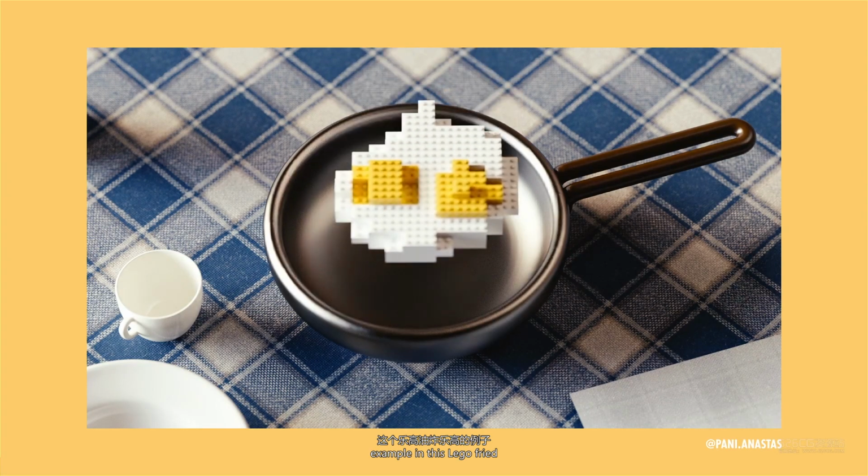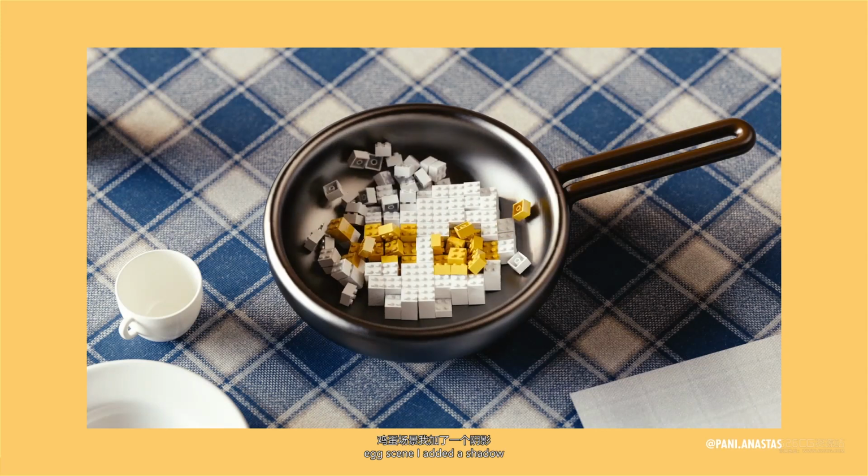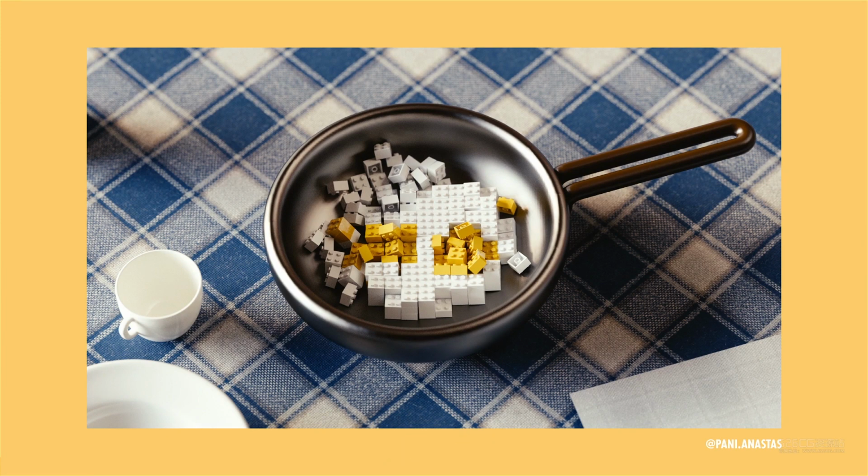For example, in this Lego fried egg scene, I added a shadow on the top left, and it kind of expands the boundaries of my scene. Additionally, shadows can complement your composition if you feel like you need to balance the scene. In my case, without this shadow, the bottom of the composition would look overwhelmed, while the top left corner appears to be empty. With the help of a light blocker, I managed to achieve a finished scene.